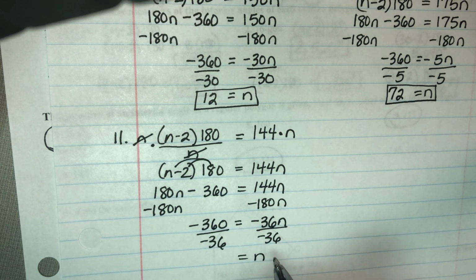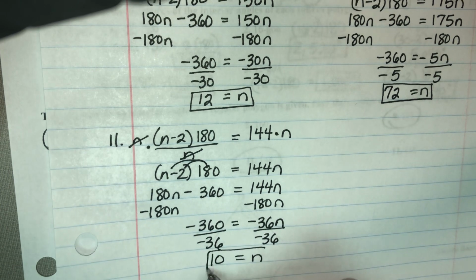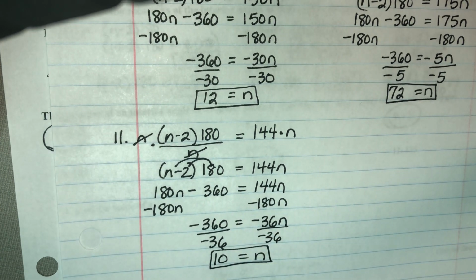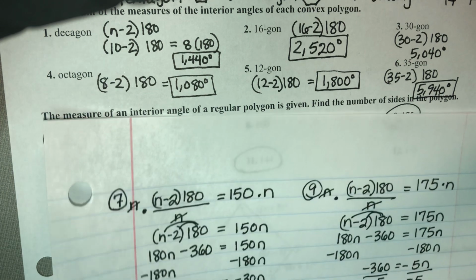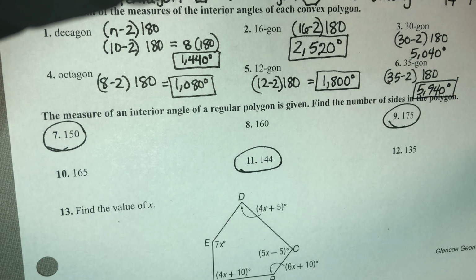So n is equal to 10. Did you get 10 sides? It's a 10-sided regular polygon, so that would be a regular decagon, just like we talked about earlier. Okay, let's look at number 13.